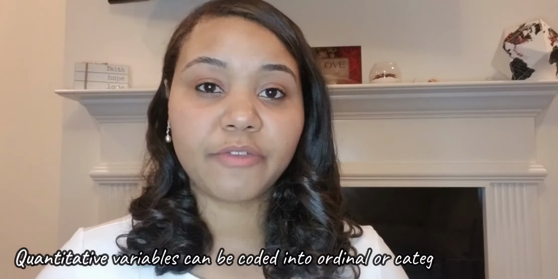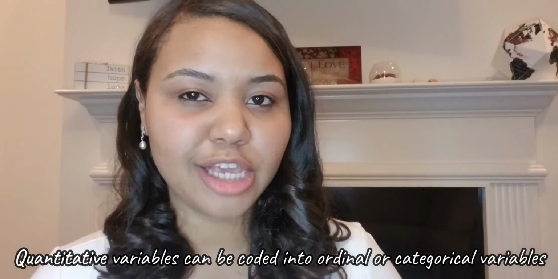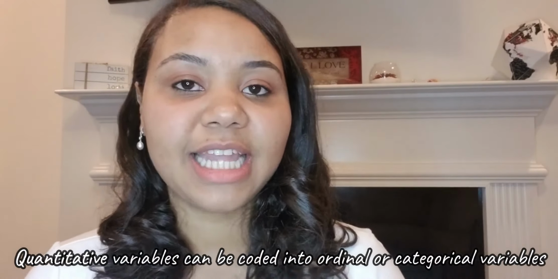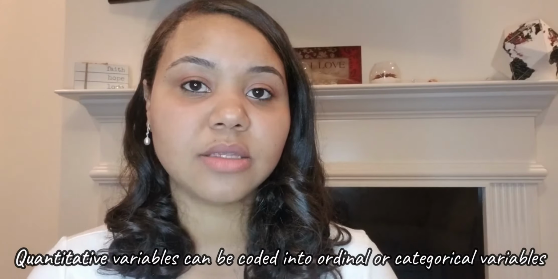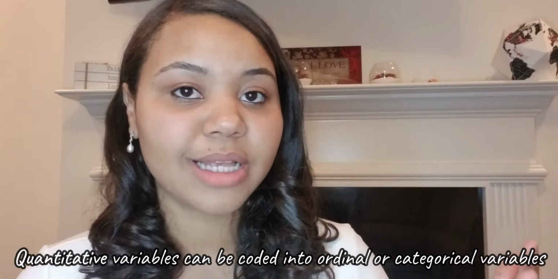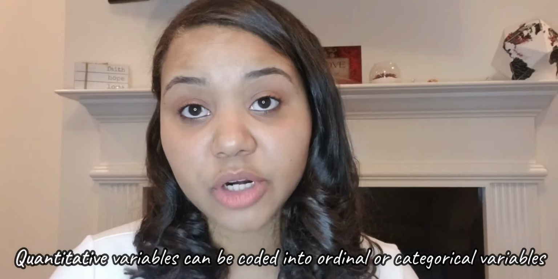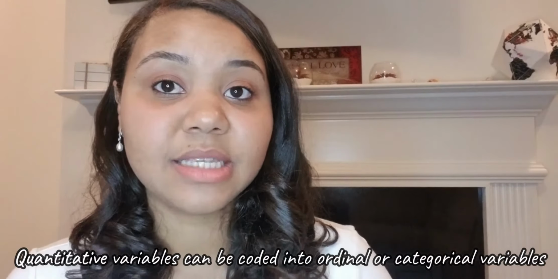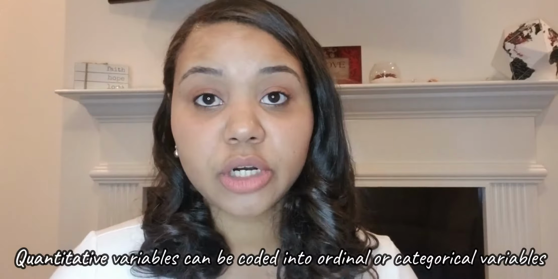For example, the variable age. What is your age? You will answer with a number. Or we can collect the data in categories such as under 21, between 21 and 65, and over 65 years of age. Or we can also ask which category best describes your age. Are you a teenager, adult, or senior?